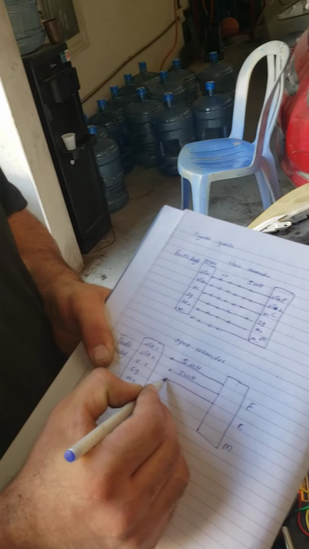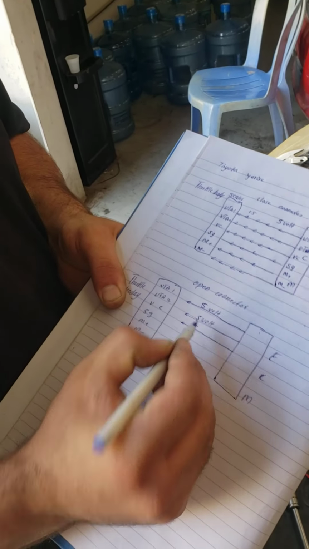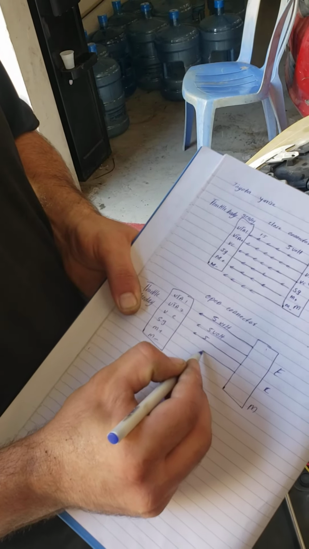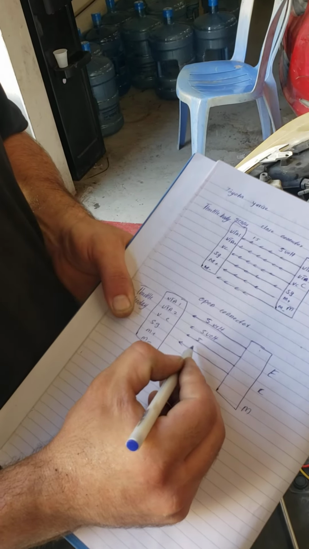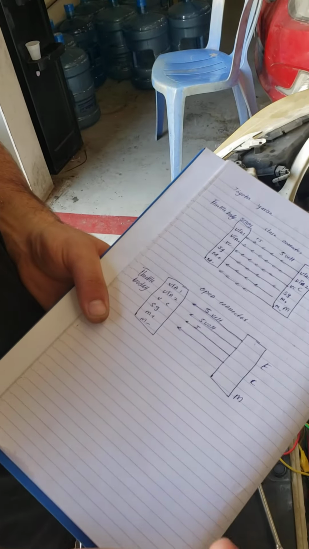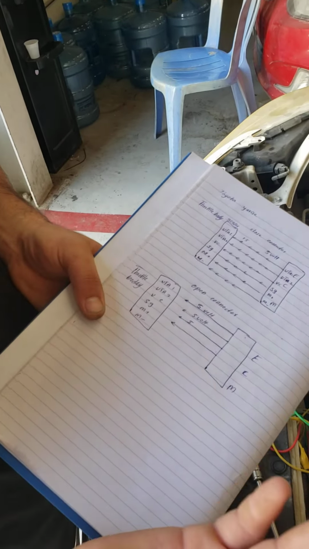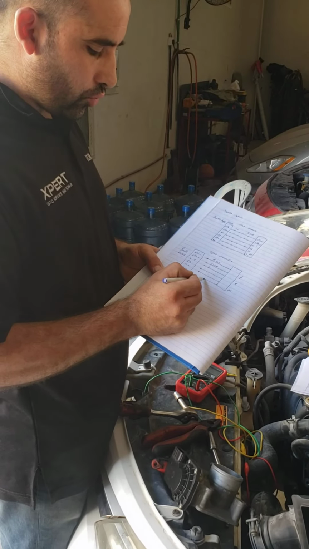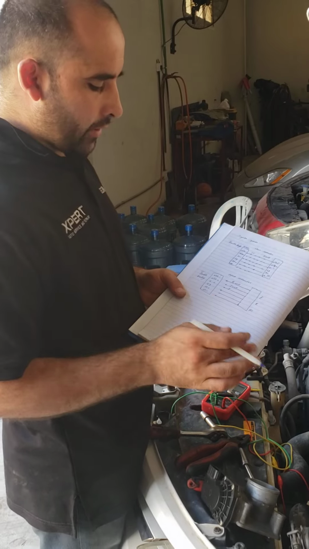So this VC, this one must be coming, this 3 must come, and this 4 is your ground. Ground is normally considered minus 12 volt or maybe minus 5, depending, but normally this is always minus 12 because you can also take it from the chassis. And this 2 is your motor wire.